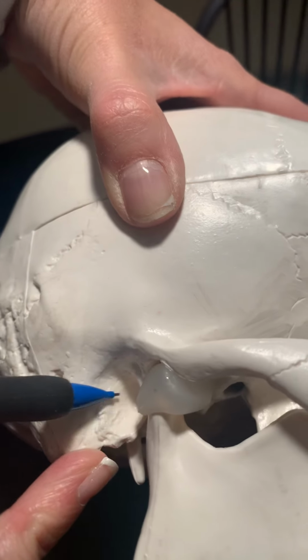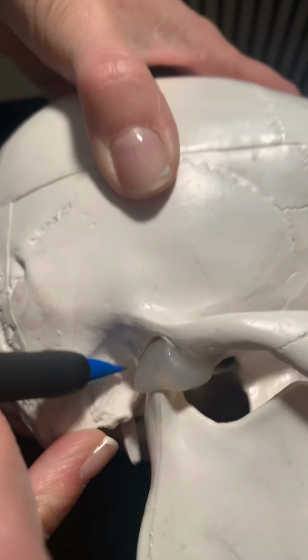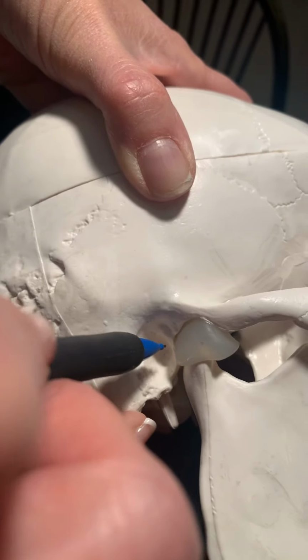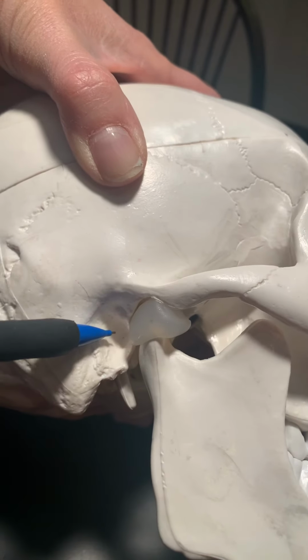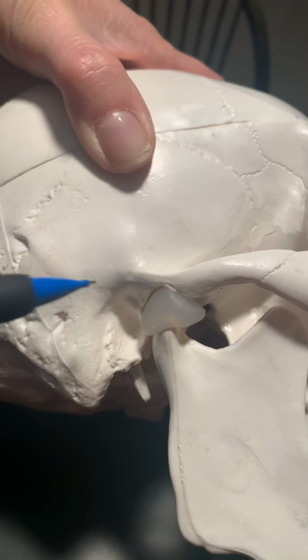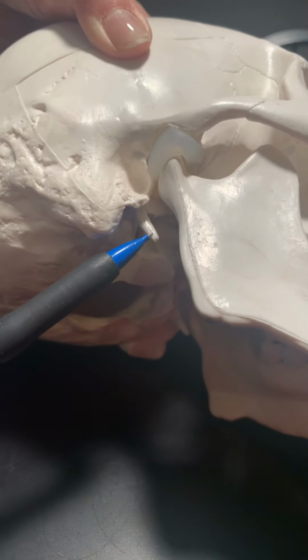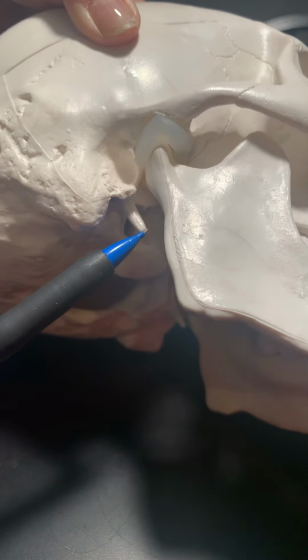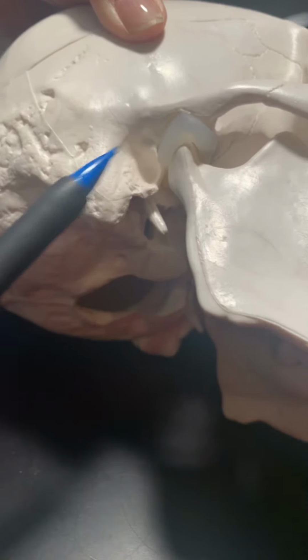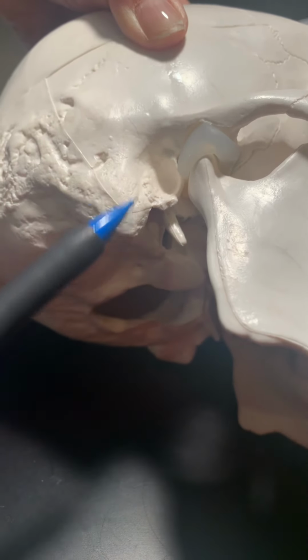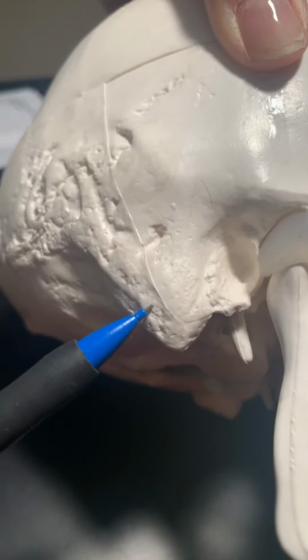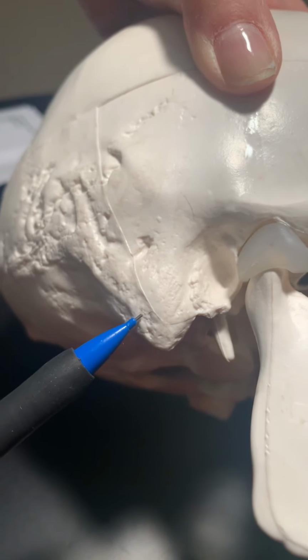Posterior to that, external acoustic meatus right here, or external auditory canal, is the ear hole, folks. You can call it either or. Inferiorly, styloid process right there. It does look like a styloid. Posterior to all of this, the big lumpy looking thing posterior to the ear is the mastoid process.